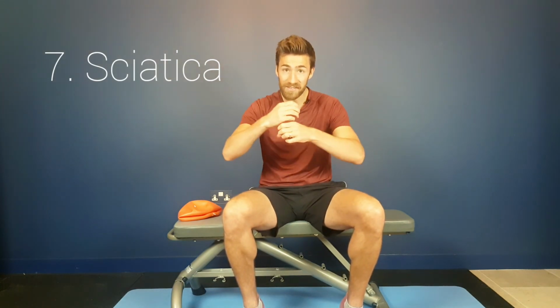Now, the final common back pain issue is sciatica. So we mentioned this earlier in terms of a herniated disc can lead to sciatica. But there are many other issues that can lead to sciatica, such as a tight piriformis. The piriformis is deep within the buttock area. And if that's tight, that can squeeze on our sciatic nerve. So there are the 7 most common types of back pain.